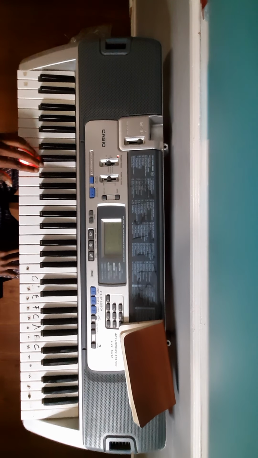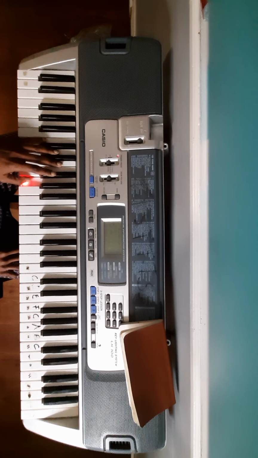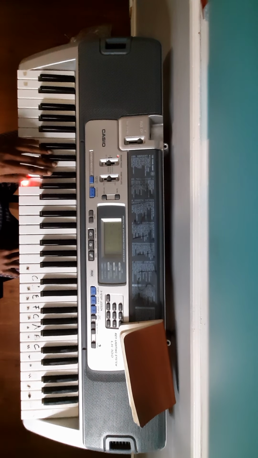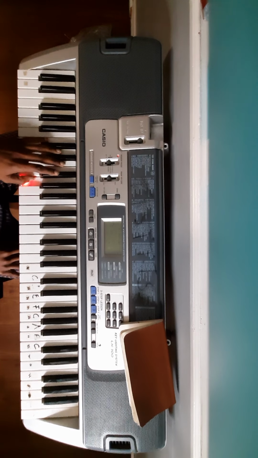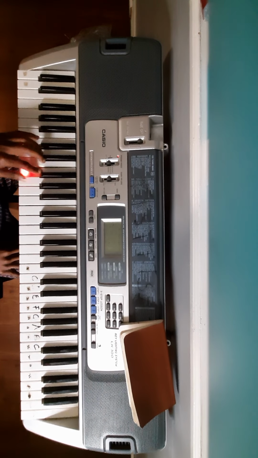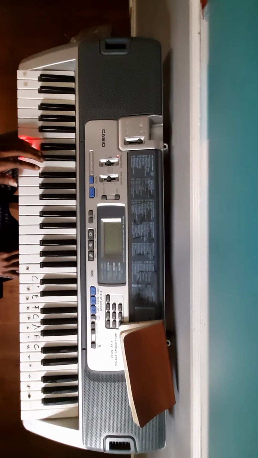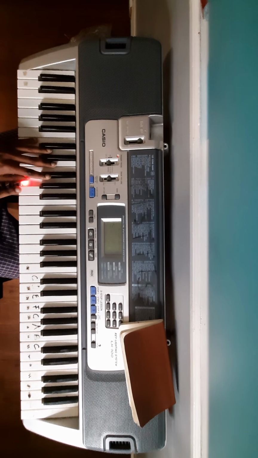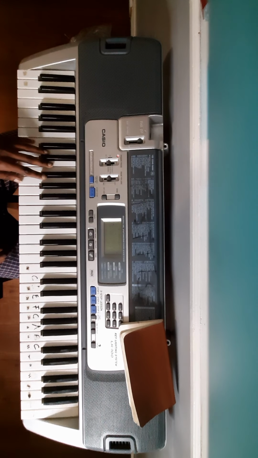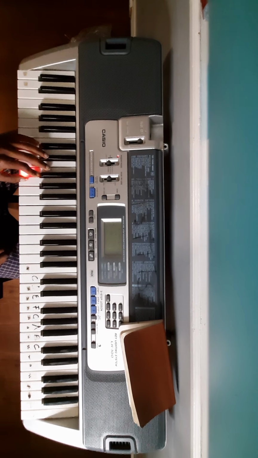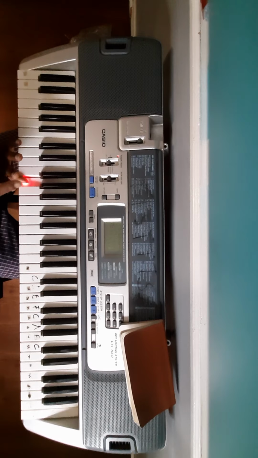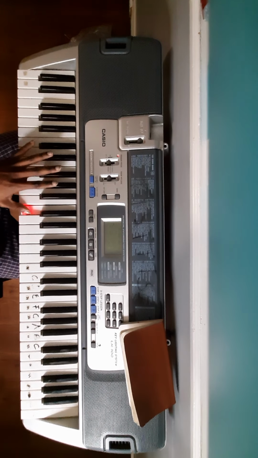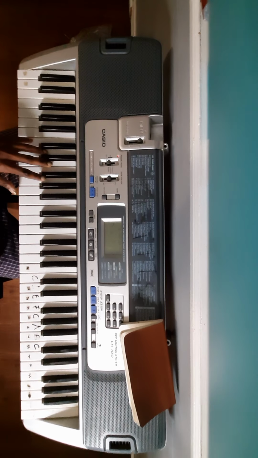1, 2, 3, 4, 5. And then you still have 3 more notes to cover. So do, re, mi, fa, sol. Then you go to your middle finger. La, ti, do. Okay? So let's start again.